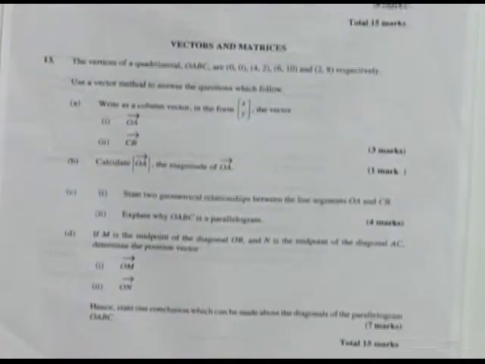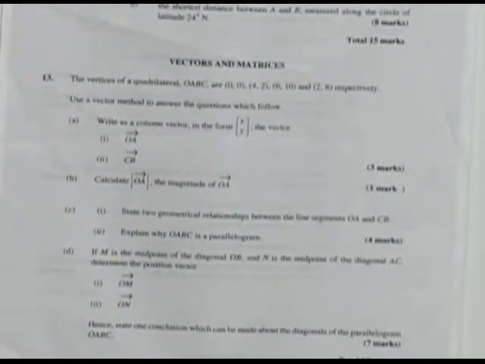Okay. Easy little silly question. It is easy. You know?